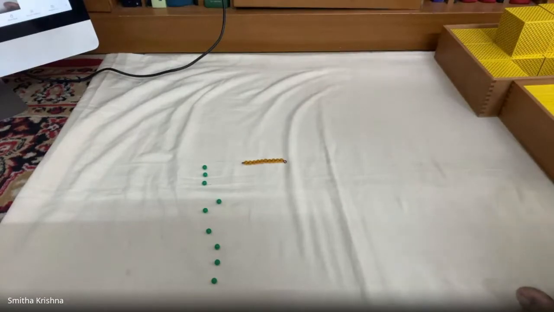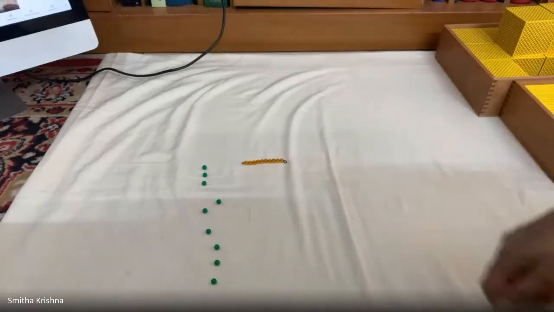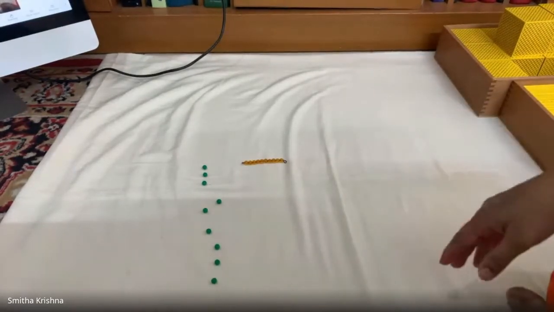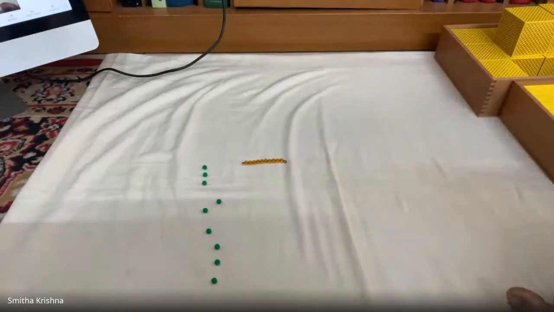Are you sure of it? Yes. One small note here: in case any child in the small group is not sure of whether 10 is divisible by 2, or any number for that matter, we tell them to take the beads and divide and show.